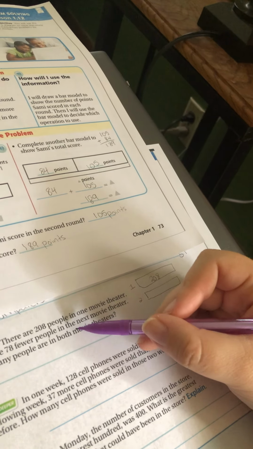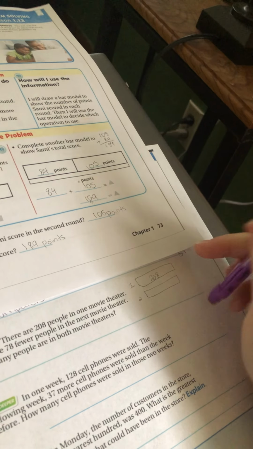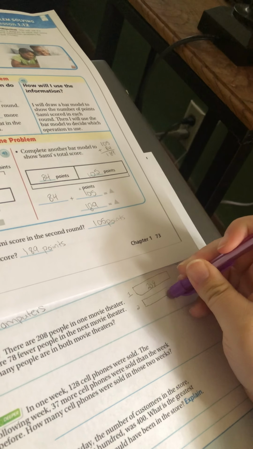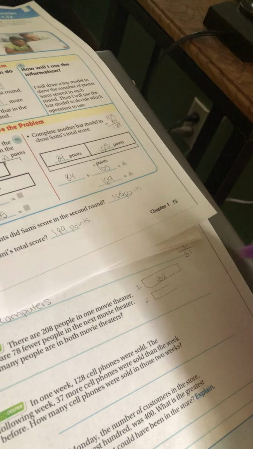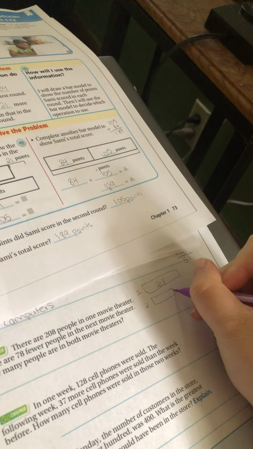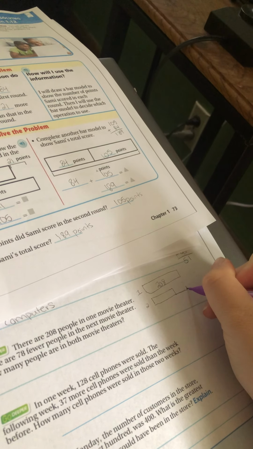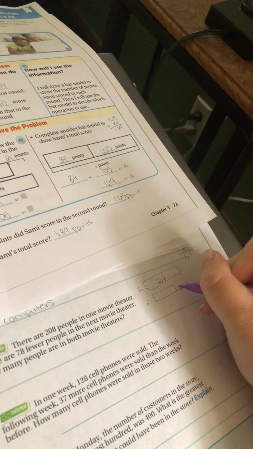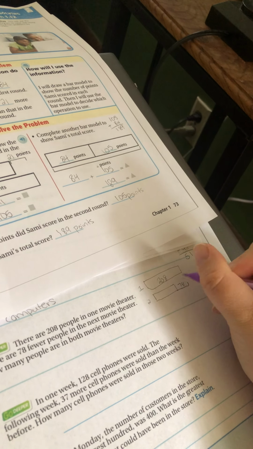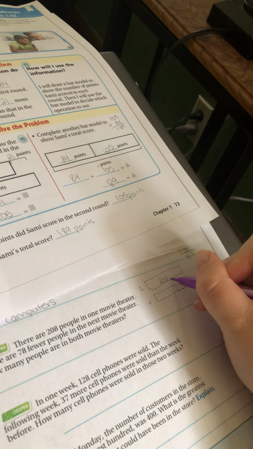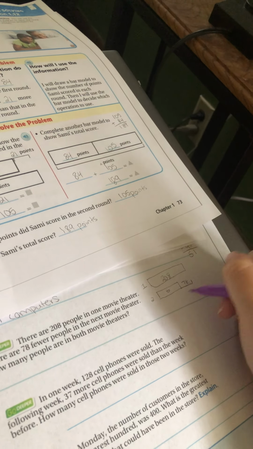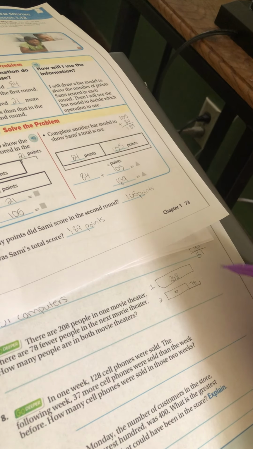Now, there are 78 fewer people in the next movie theater. So what I'm actually going to do is make this box smaller and just add a little chunk here. So if there are 78 out here, because we're going to take that out of the 208, we need to find out how many people are actually there.